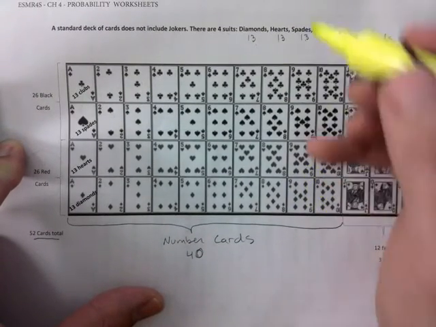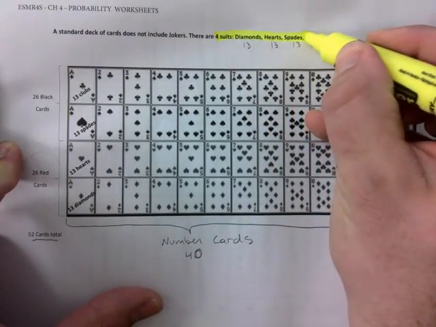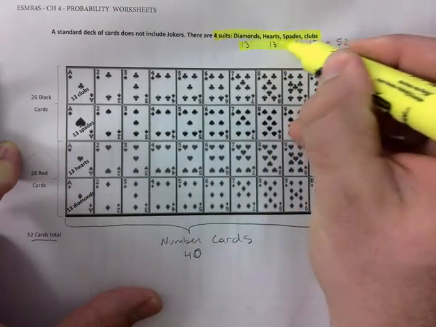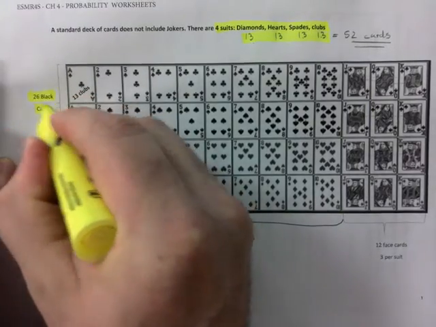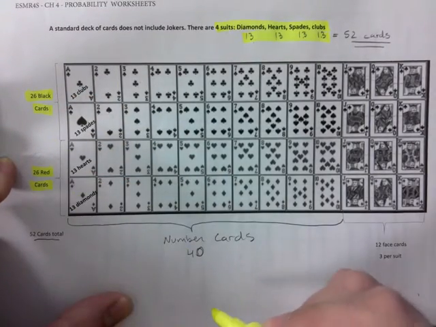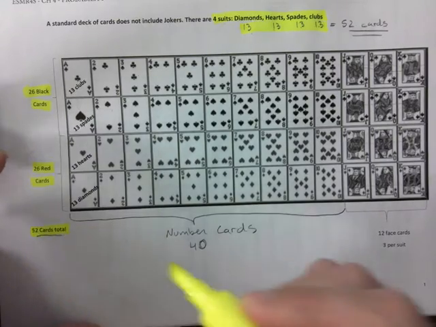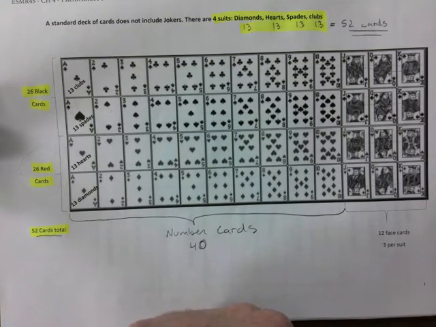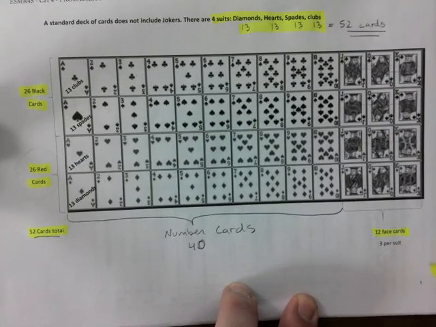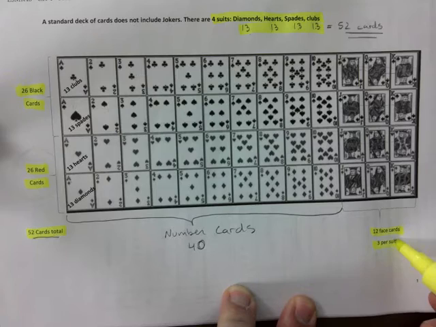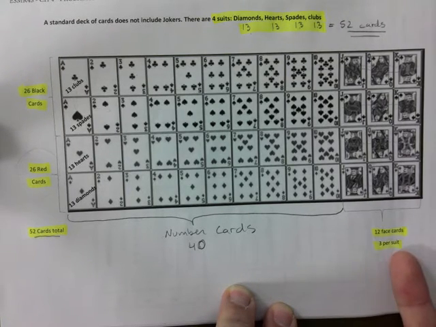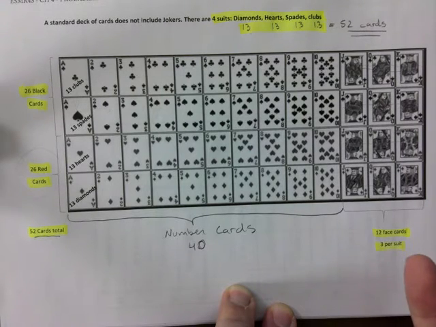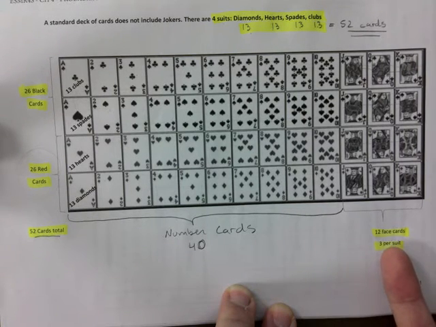I would have that there are 4 suits, right? And that there's 13 cards in each suit. There are 26 black cards and 26 reds. It's probably good to have 52 cards in total, just to make sure you know that there's 52. And then there's 12 face cards. Maybe saying that there's 3 per suit. 3 per suit, right? Every suit. Diamond has 3, hearts, spades, they all have 3 each.